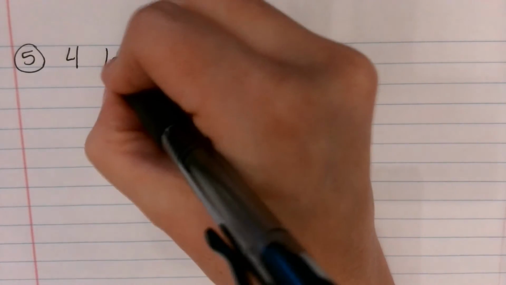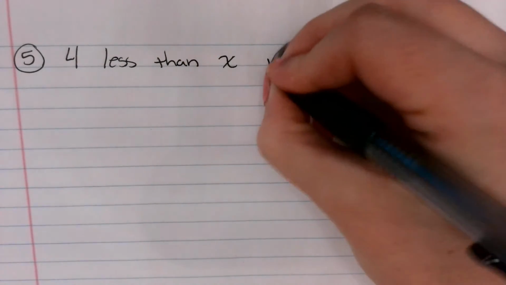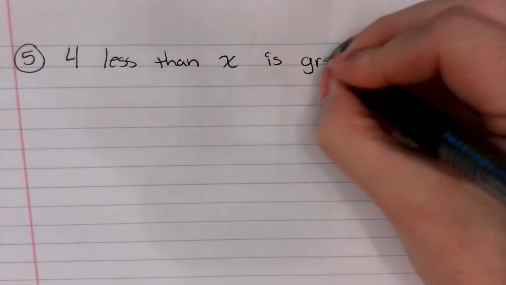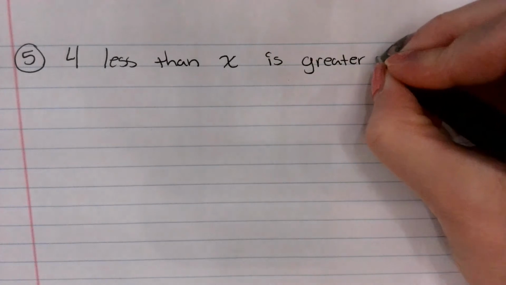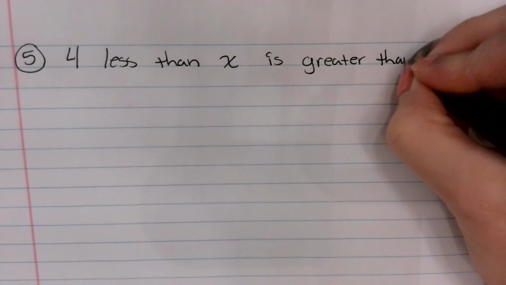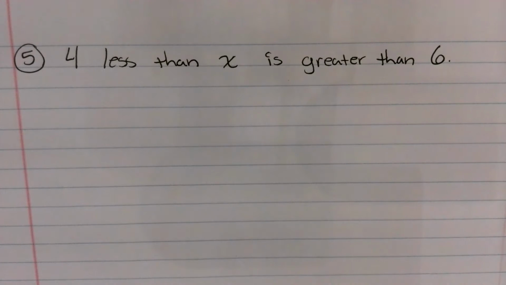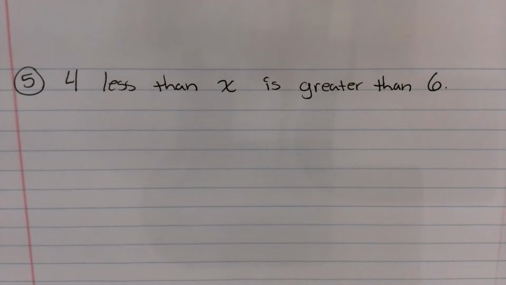All right, so if I say that we have 4 less than x is greater than 6. 4 less than x is greater than 6. So I wanted to go ahead and throw this one in there because you see 2 terms that might be deemed as inequalities.